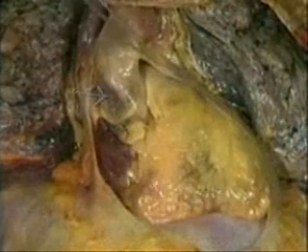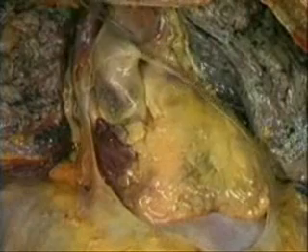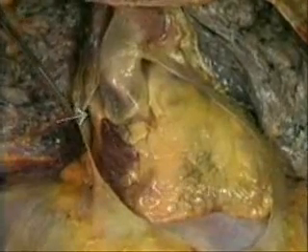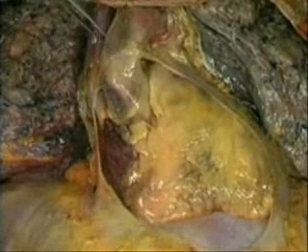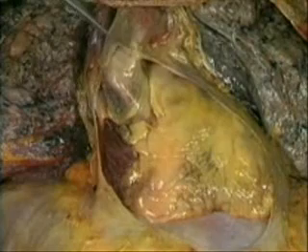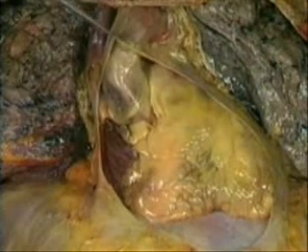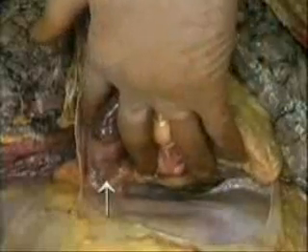Here's the root of the aorta and of the pulmonary trunk. Here's the superior vena cava, entering the right atrium from above. Each of the great vessels passes through an adherent cuff of pericardium as it enters or leaves the pericardial sac. Here's the inferior vena cava, coming up through the diaphragm.